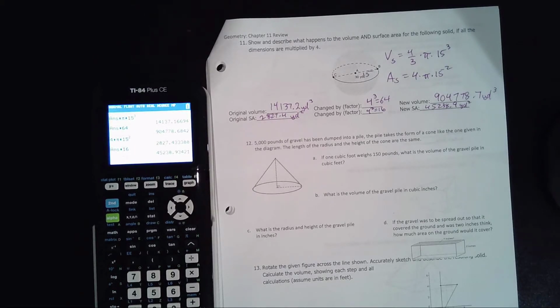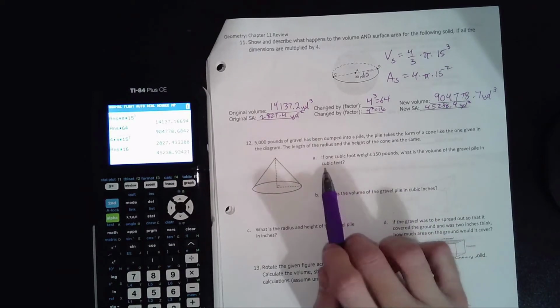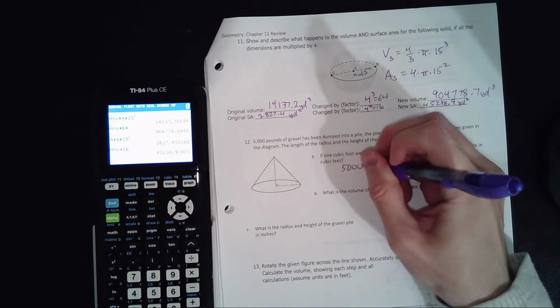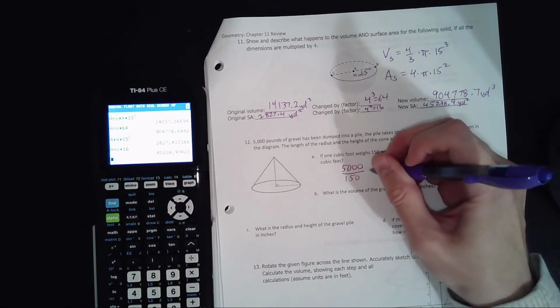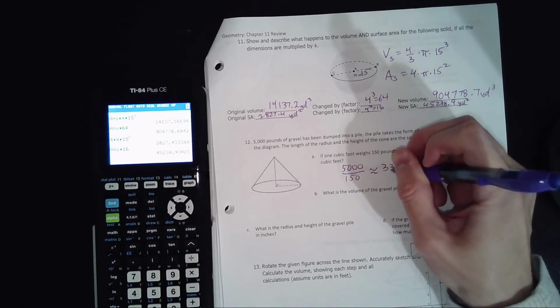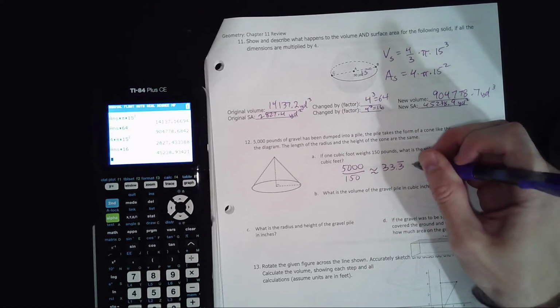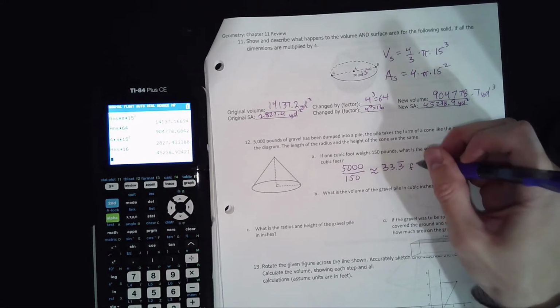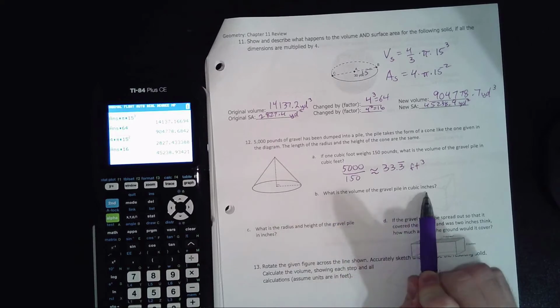All right, so number 12, I did this entire question in class. So I'm not going to go over this one on the video super in depth, but I'll at least remind you of the key points here, just so we can talk about it one more time. If 1 cubic foot weighs 150 pounds and there's 5,000 pounds in this thing, how many cubic feet are there? Well, that's going to be 5,000 divided by 150, which is exactly 33.3 repeating. What's that going to be? Feet cubed. It says, what is the volume of the pile in cubic inches?